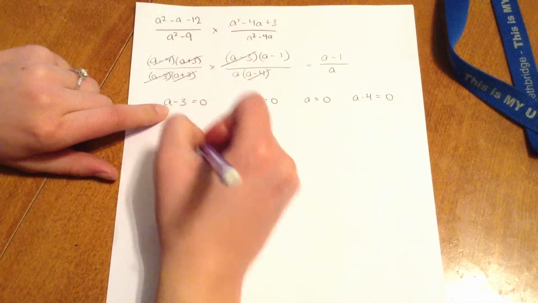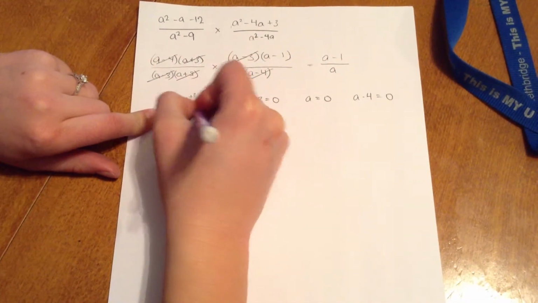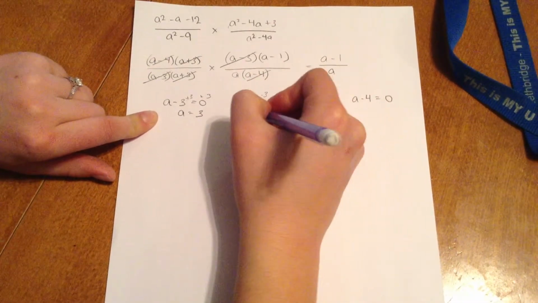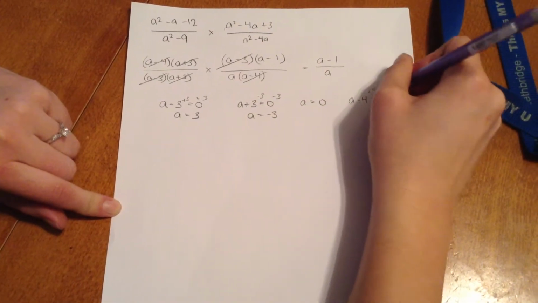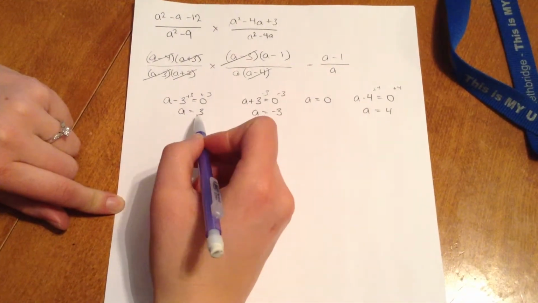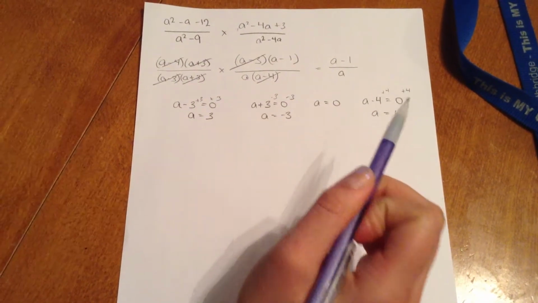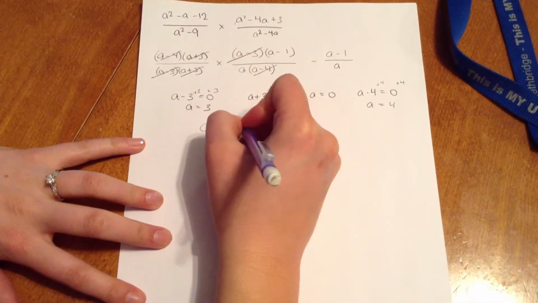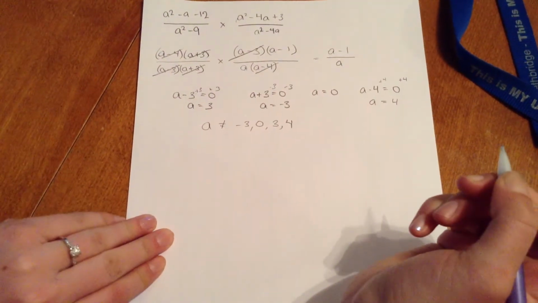So we want to isolate our variable. So we're going to add 3 to both sides. A equals 3. We're going to subtract 3 from both sides. A equals minus 3. This one's already nicely done for us. And then we're going to add 4 to both sides on this one. So then we're going to have a equals 4. So these restrictions tell us that when a is 0, negative 3, positive 3, or 4, that our denominator will be 0, so therefore they are restrictions. So we just go a cannot equal negative 3, 0, positive 3, or positive 4. And that's it for that one.